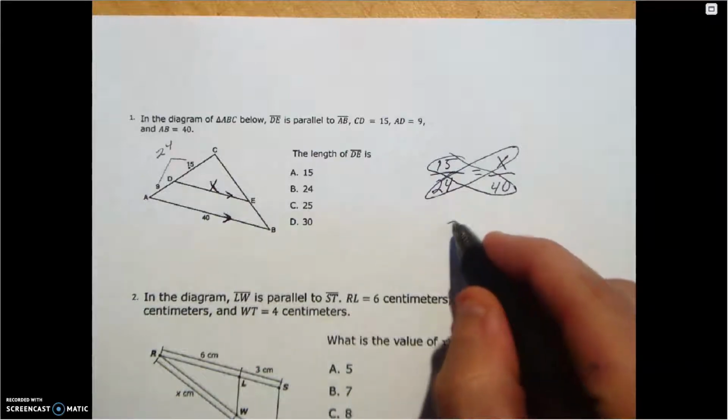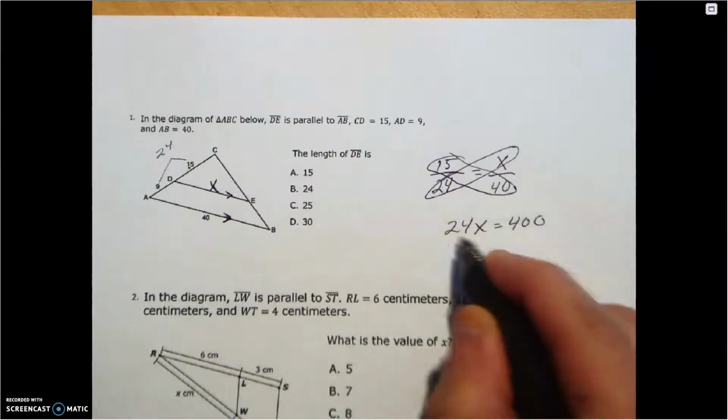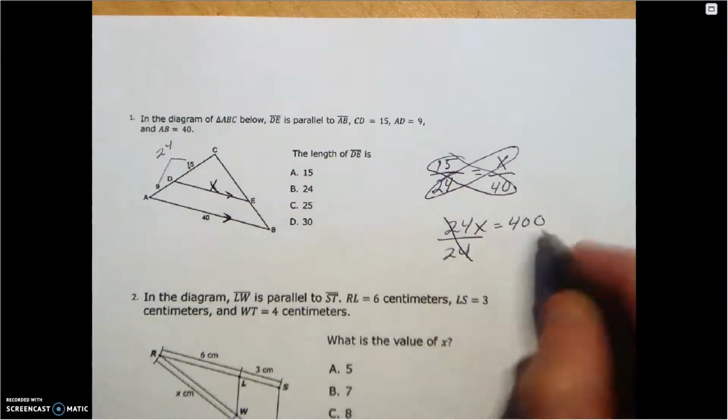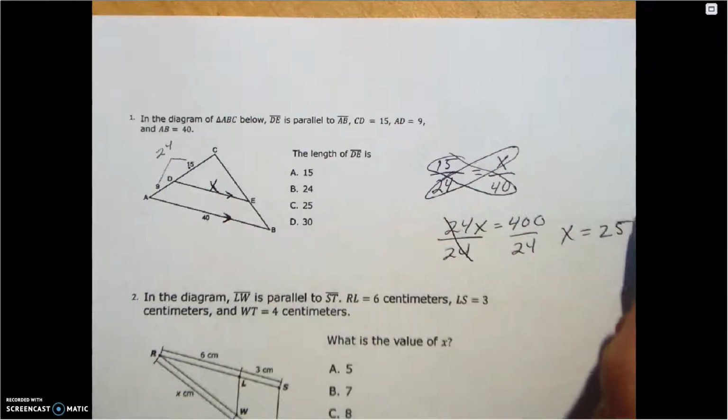So 24x is equal to 400, divided by 24, and x is 25.